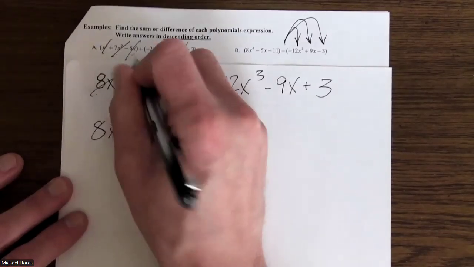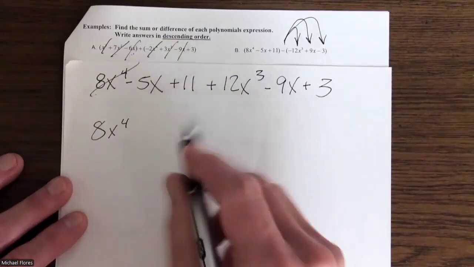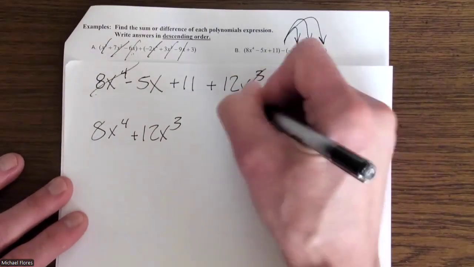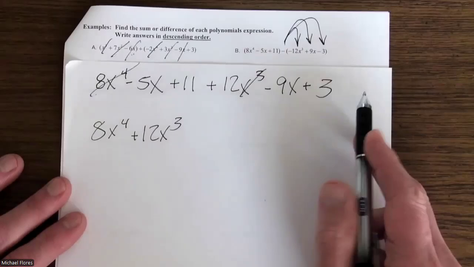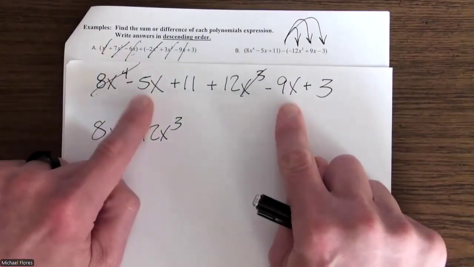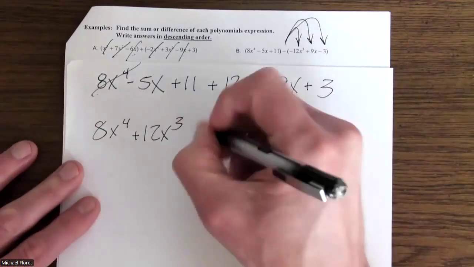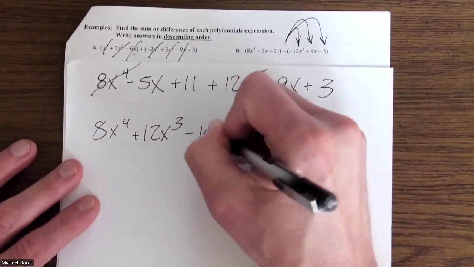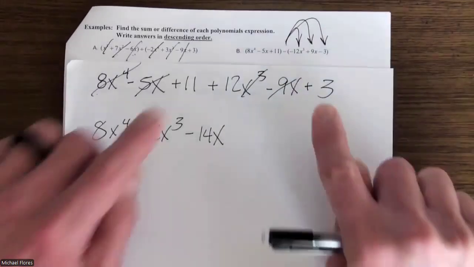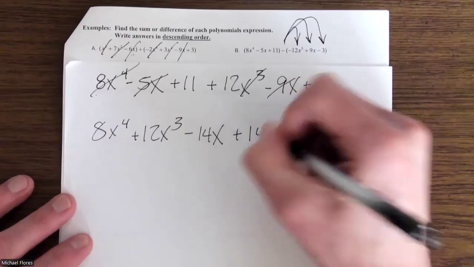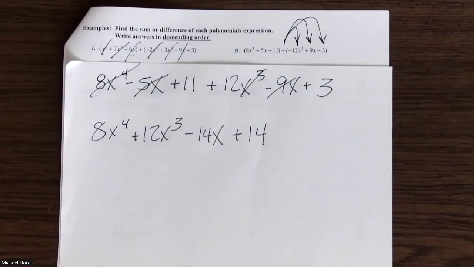8x to the 4th. Do we have any third powers? We do. What about second powers? No. What about just regular x's? There we go. Negative 5x minus 9x, negative 14x, and then just our regular integers. 11 plus 3 is 14. That's your answer.